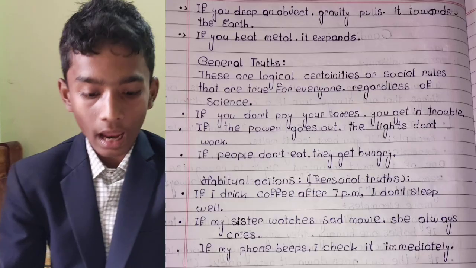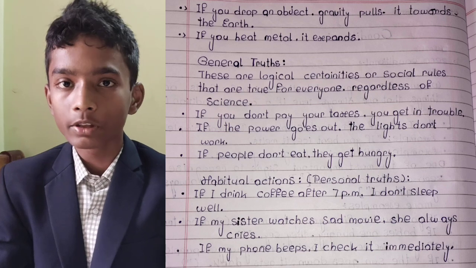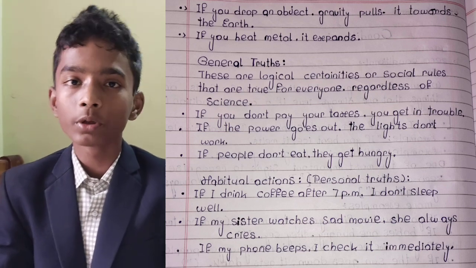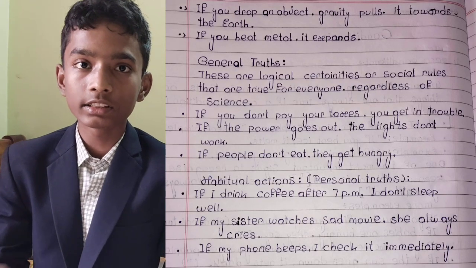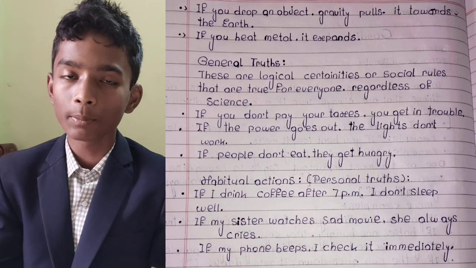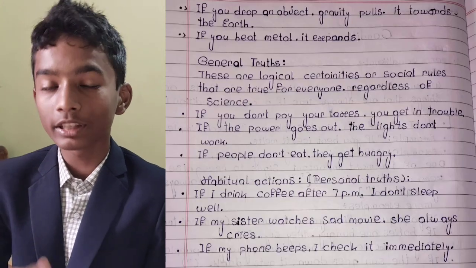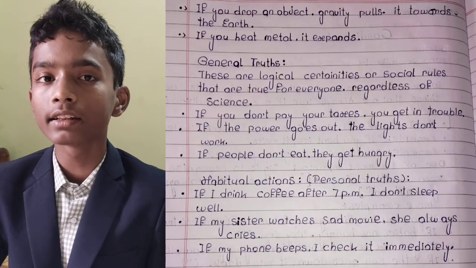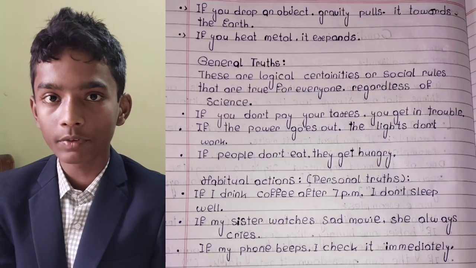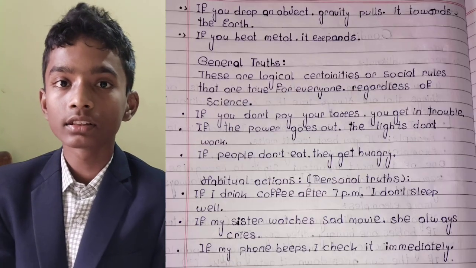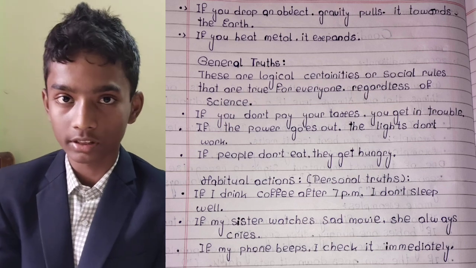Let's discuss habitual actions or personal truths. If I drink coffee after 7 p.m., I don't get good sleep. Here, simple present tense or present indefinite tense is used in both the if clause and the main clause. In "if I drink coffee," drink is the verb in present indefinite form. In "I don't get good sleep," don't get is also a present indefinite form verb. And it is my personal truth, therefore it is always used in zero conditional.